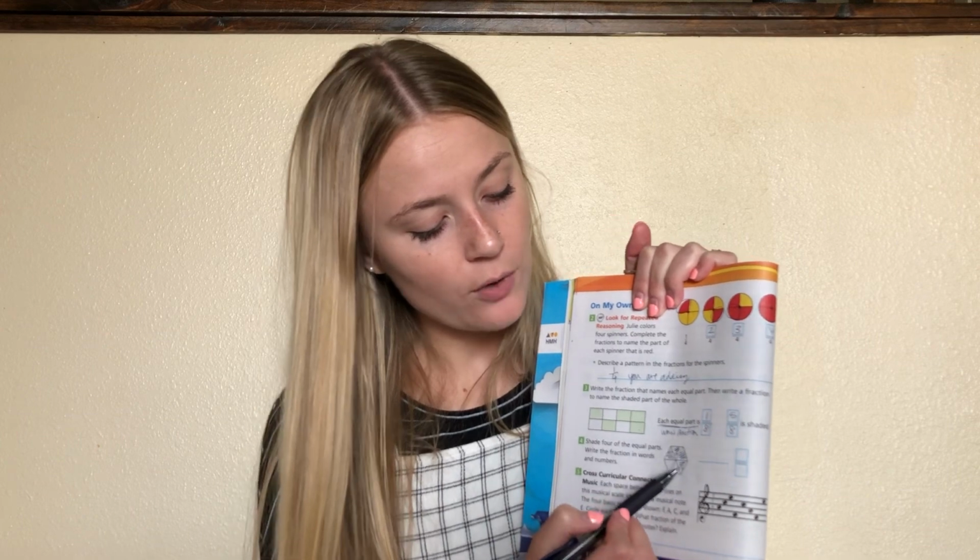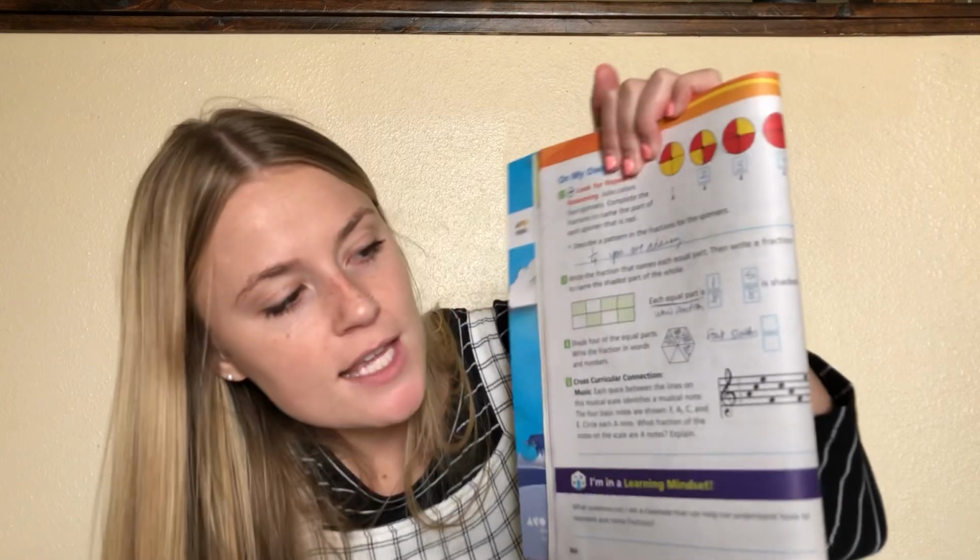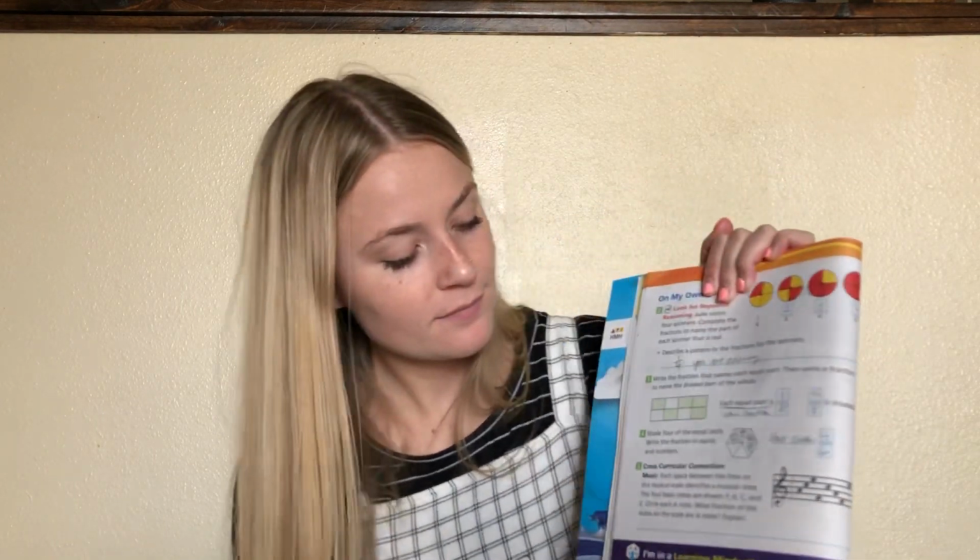Now I have 4 parts shaded out of how many equal parts in my whole? 1, 2, 3, 4, 5, 6. So I have 4, F-O-U-R, sixth, S-I-X-T-H-S. Then 6 goes on the bottom because that's how many equal parts I have in all, and 4 of them are shaded, so that goes on top.